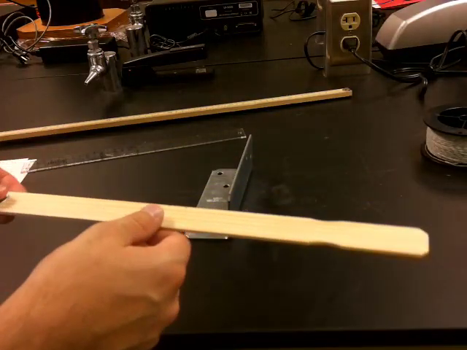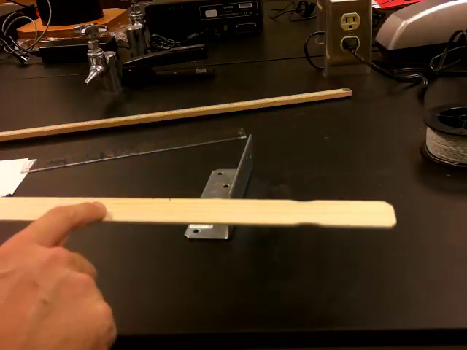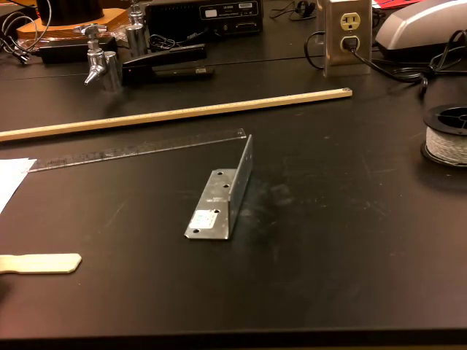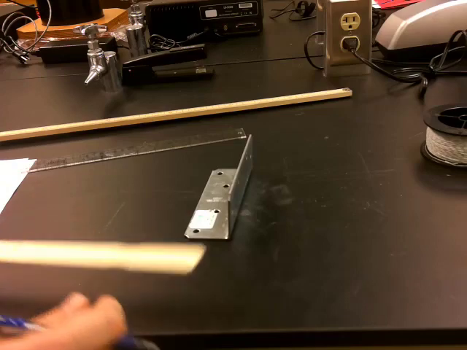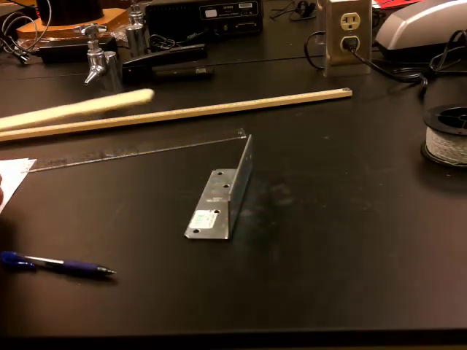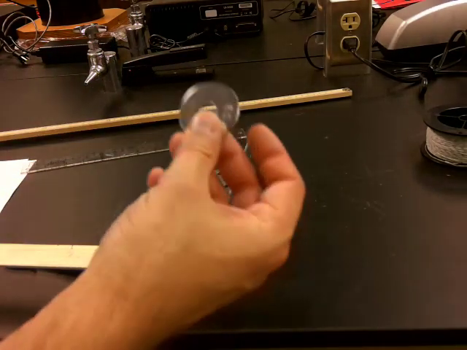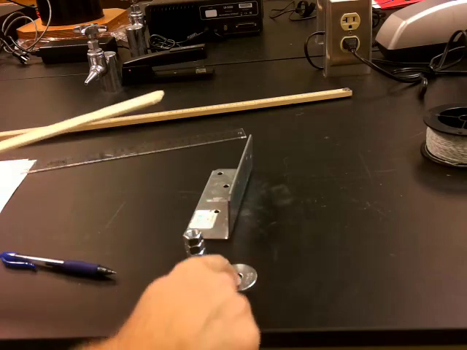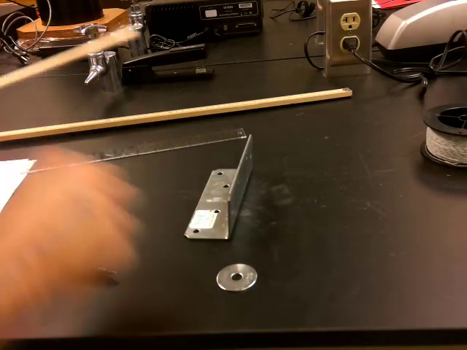Now that you know where the center of mass is for this stick, and you know what the actual mass of the stick is, the next step is to use it to get the mass of your unknown objects. Alright, so let's start with the smaller of the two unknown objects.